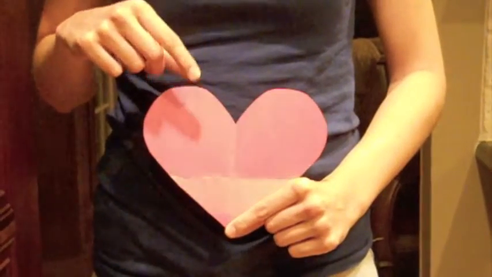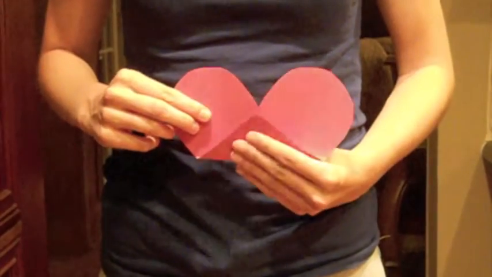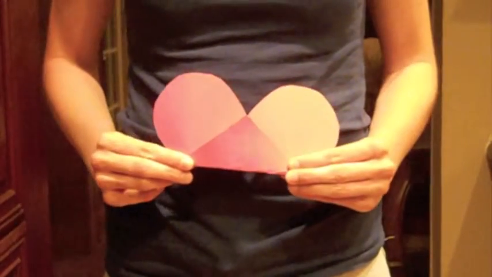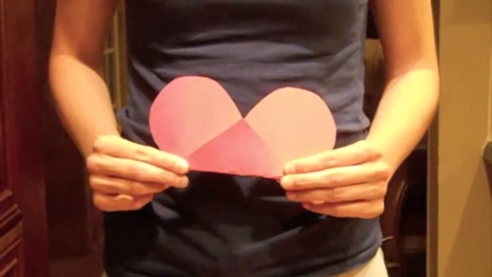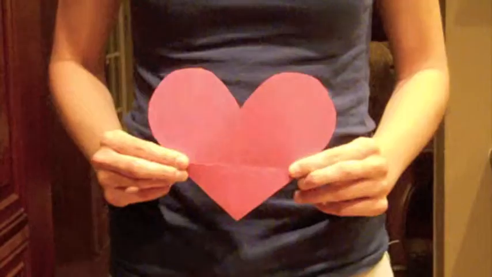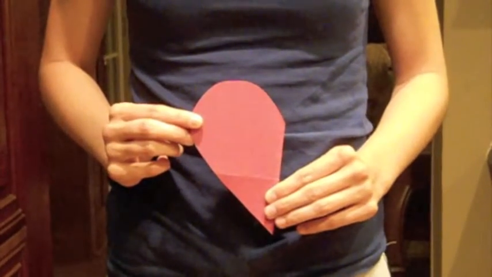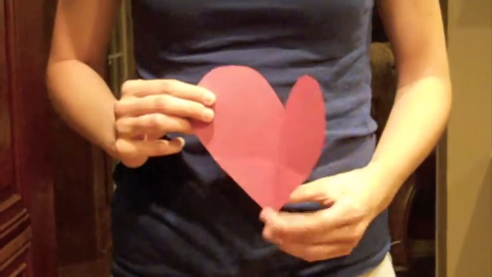Let's try determining if this heart has any lines of symmetry. To do so, we are going to try to create two congruent parts by folding the figure. If I fold the heart like this, the two parts created are not mirror images of one another. Therefore, this is not a line of symmetry. If I fold the heart like this, however, the two parts are mirror images of one another, therefore creating a line of symmetry on the figure.